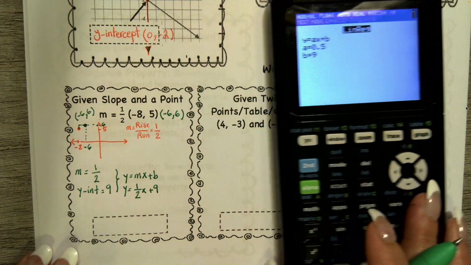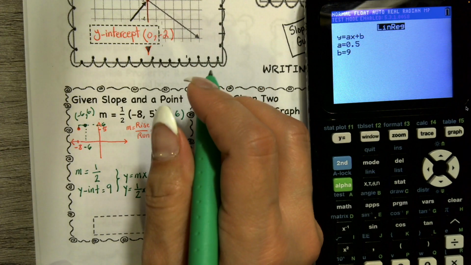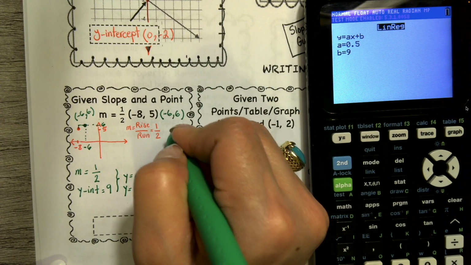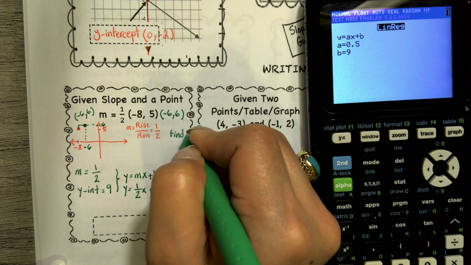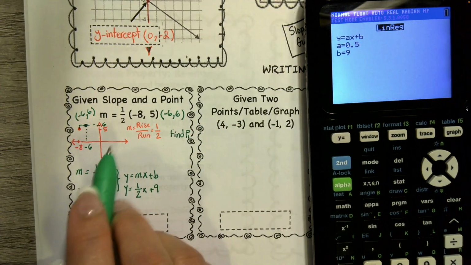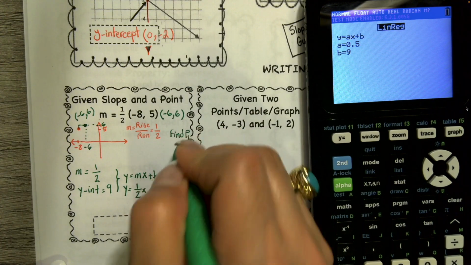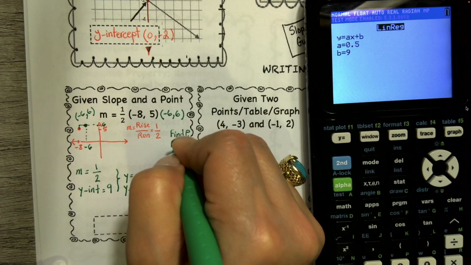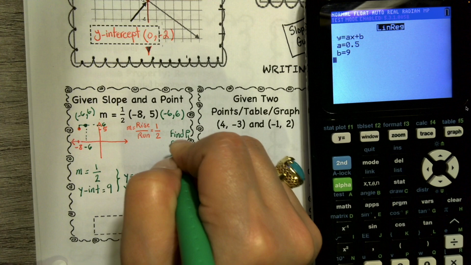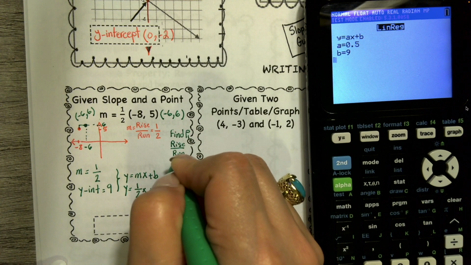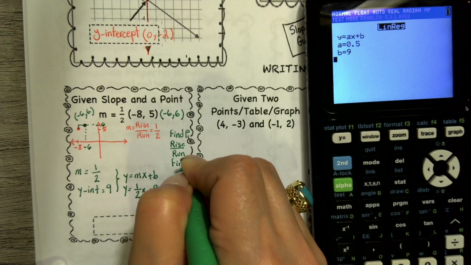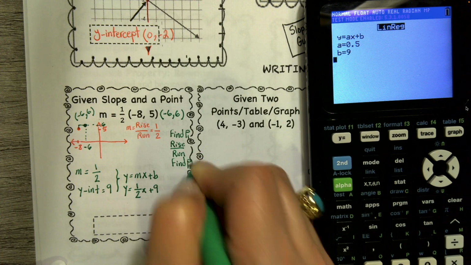So I'm going to write it down over here. You go ahead and find the point 1, which is this one on your graph. Then do rise over run to be able to find your second point, point 2.